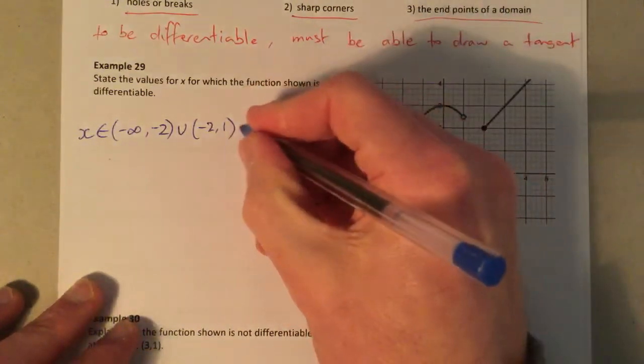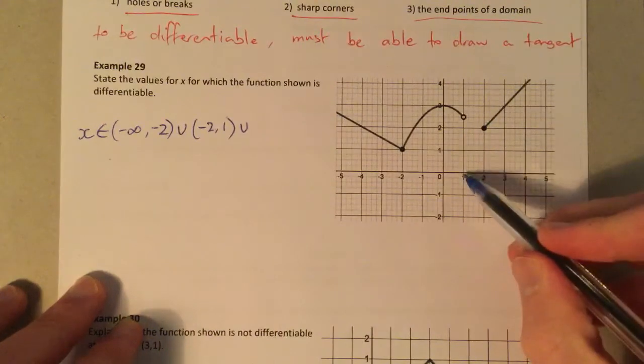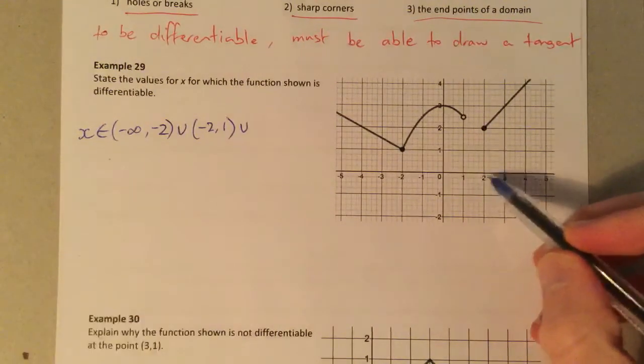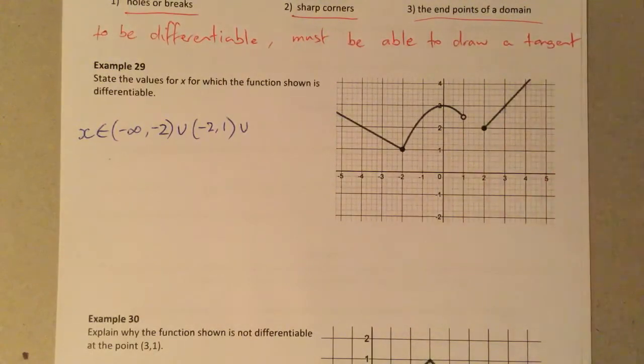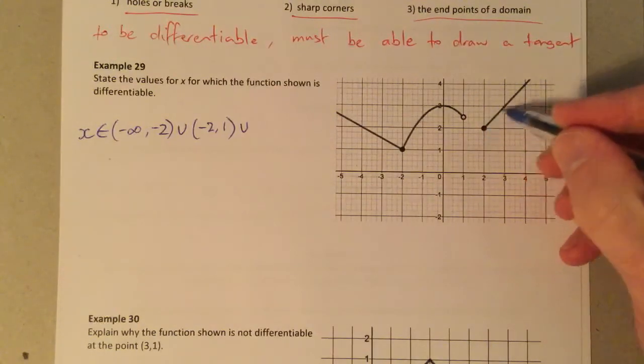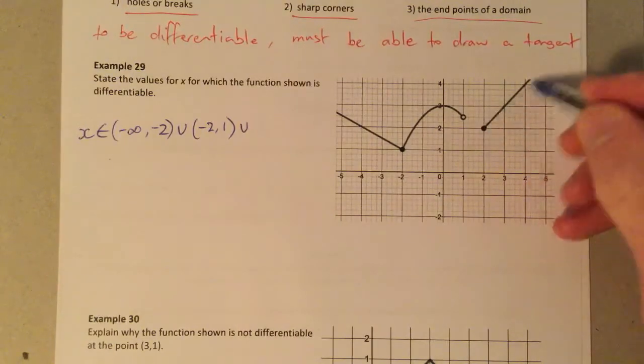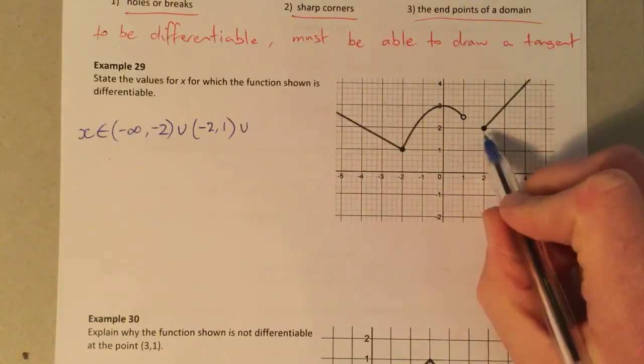And then we've got a gap in the graph. So between x's 1 and 2, you can't differentiate it. There's no graph that exists to even find a gradient of. From 2 onwards, we're fine, right? We've got a linear section of the graph again, and we can work out the gradient in any of those points. So it is differentiable. The endpoint, though, again, is not included.